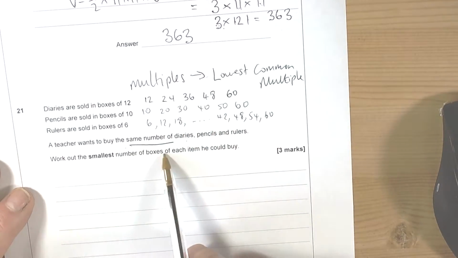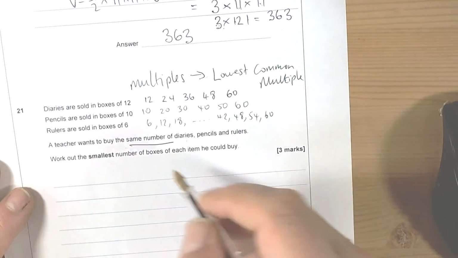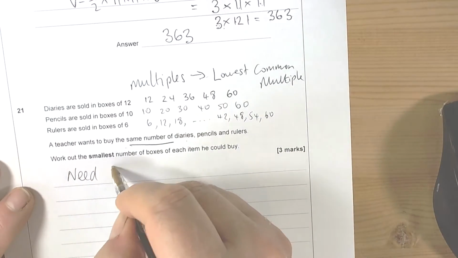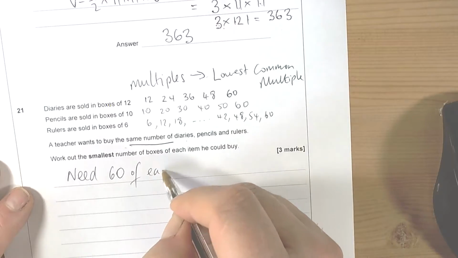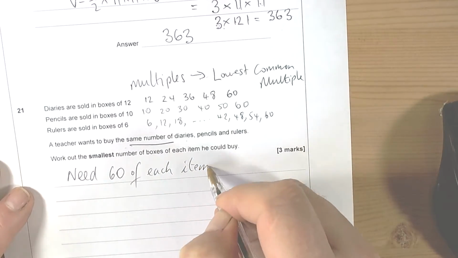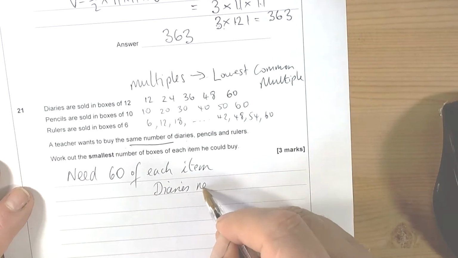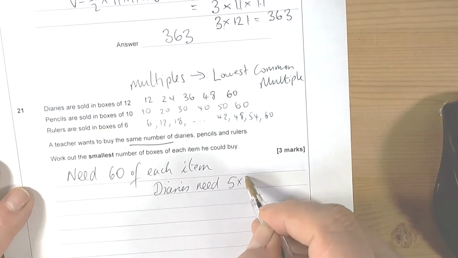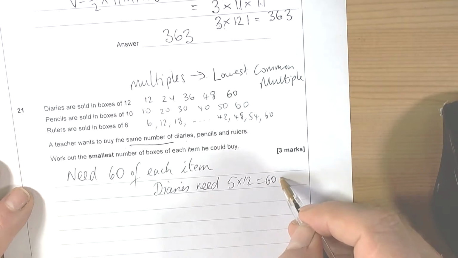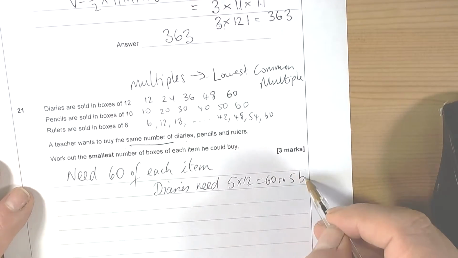So it says work out the smallest number of boxes of each item. So we need 60 of each item. So diaries: 5 times 12 equals 60, so 5 boxes.